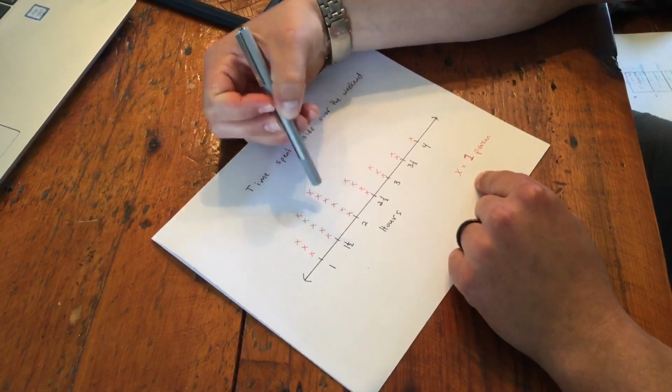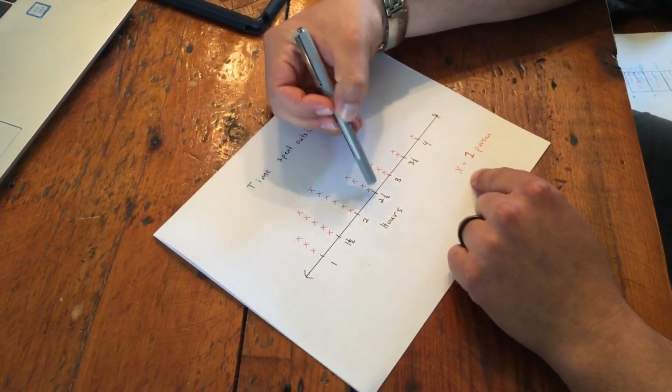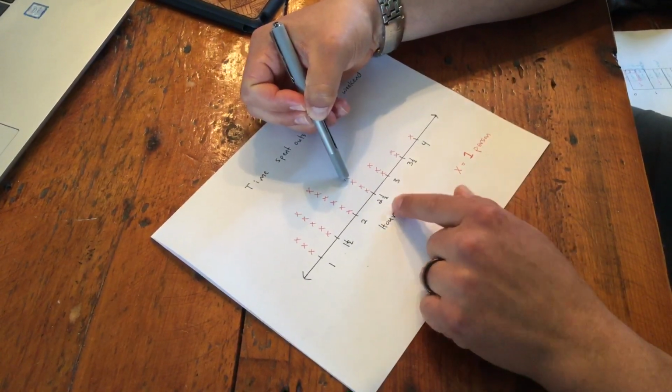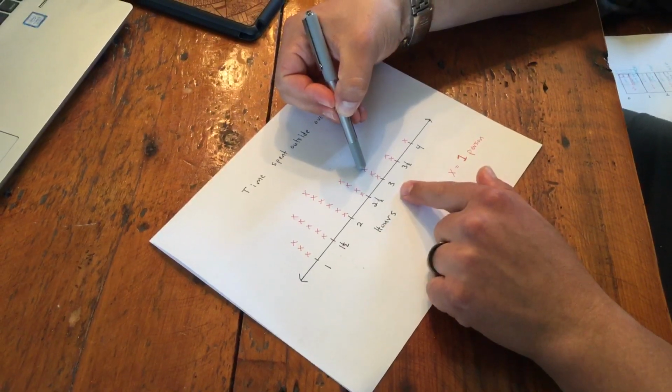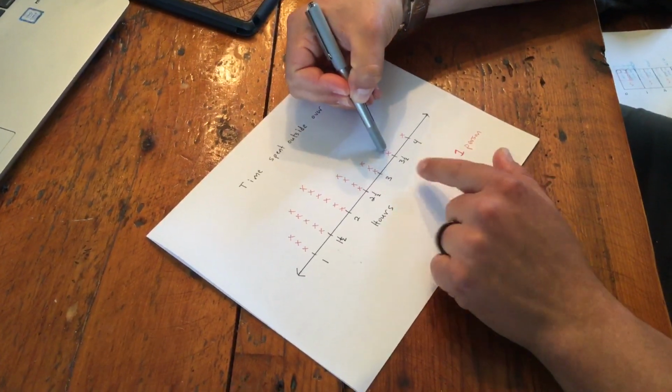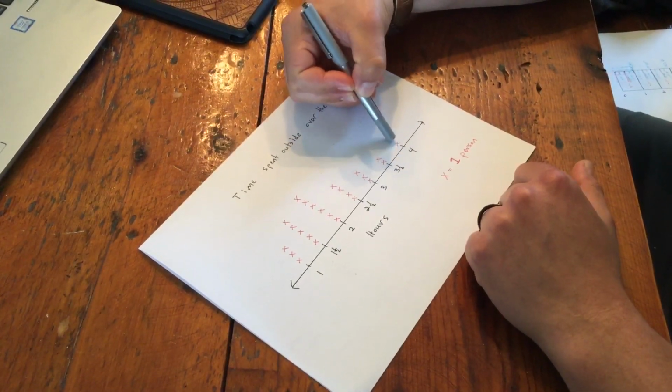1, 2, 3, 4, 5, 6 people spent 2 hours outside. 1, 2, 3, 4 people spent 2.5 hours outside. 1, 2, 3 people spent 3 hours outside. 1, 2 people spent 3.5 hours outside. And 1 person spent 4 hours outside.